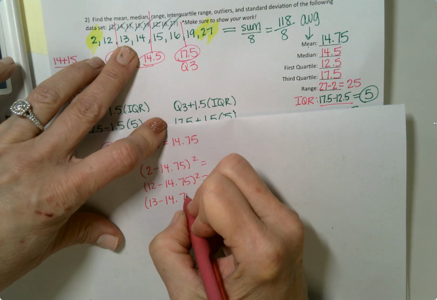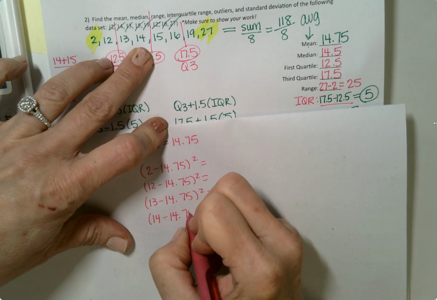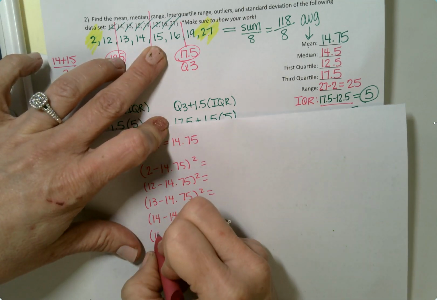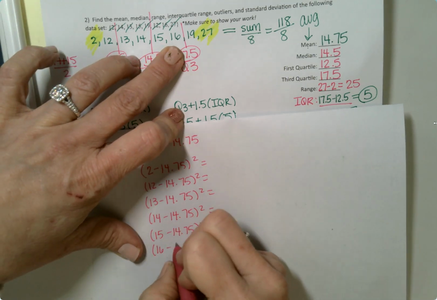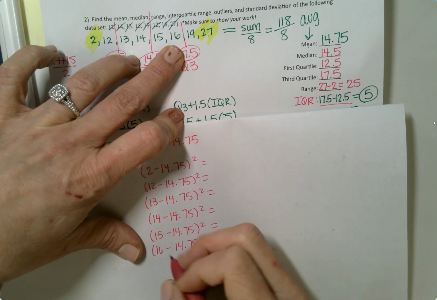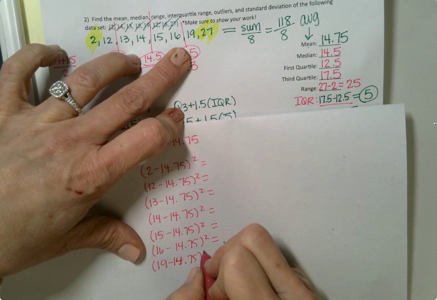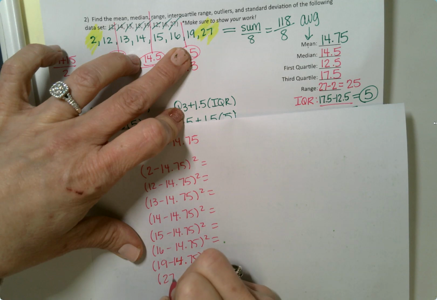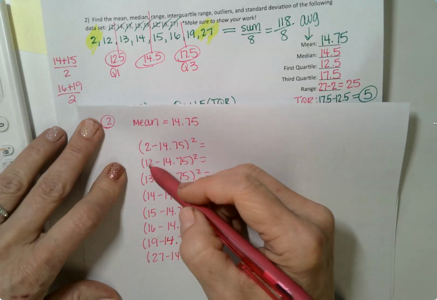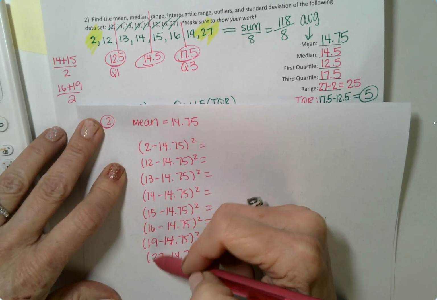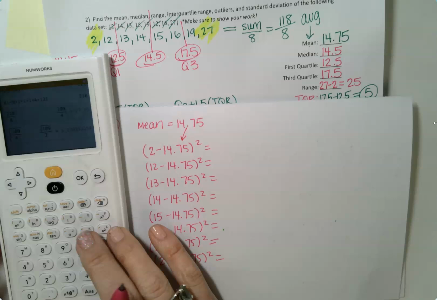Take each data point, subtract the average, and then square that result. Okay, so 2, 12, 13, 14, 15, 16, 19, 27 is my average. Going to square them all.